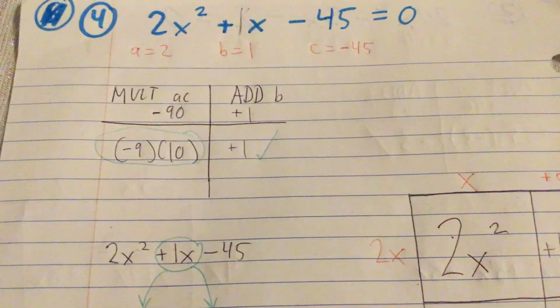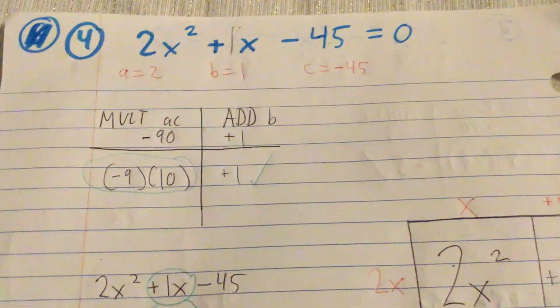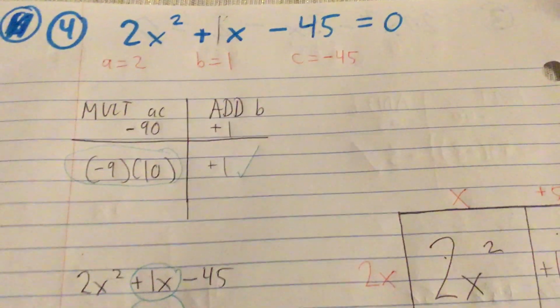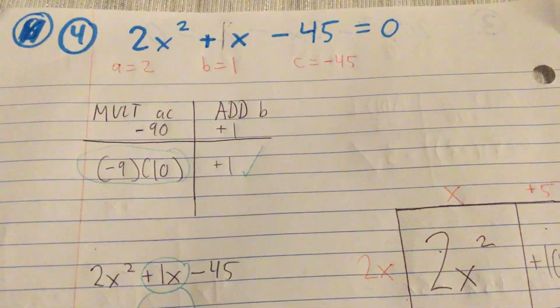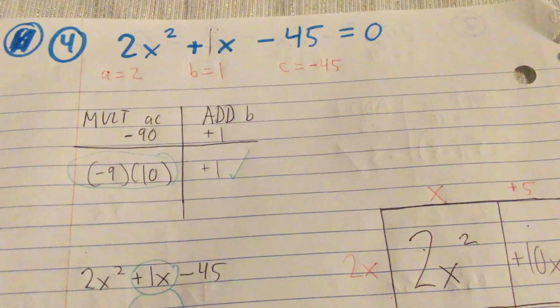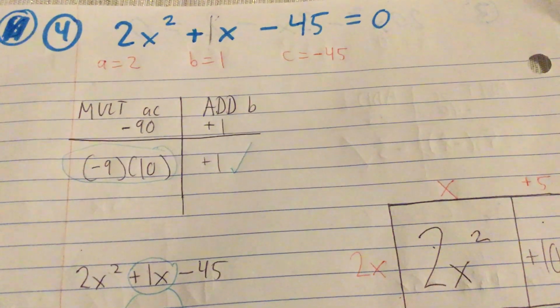And I'm here to give you some good news. If you are awesome at factoring a quadratic trinomial, I guarantee you, Algebra 2, pre-calculus, calculus, you have a huge advantage. This is your foot in the door to getting a college degree, because this skill is vital to calculus.